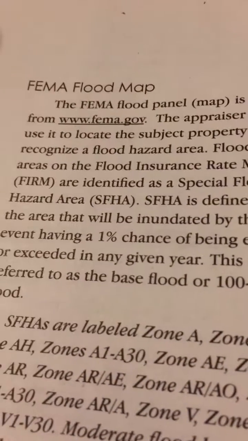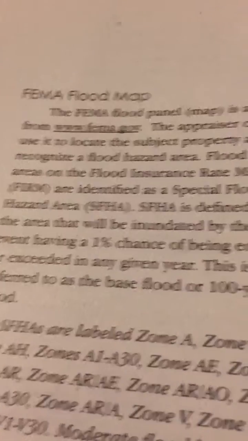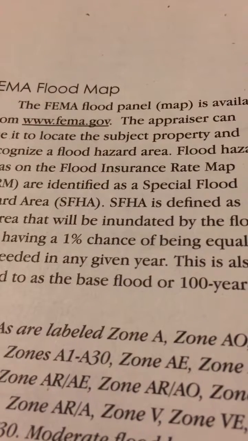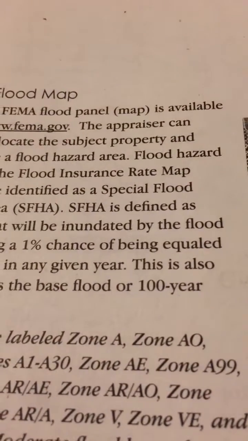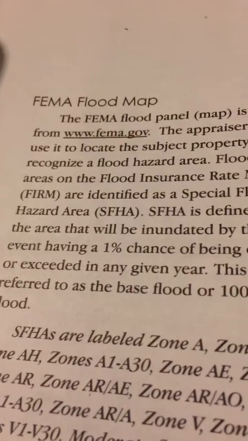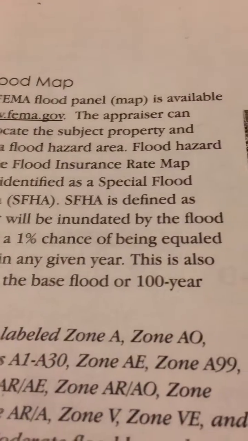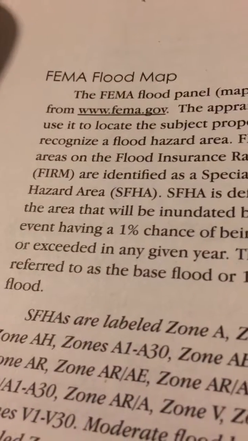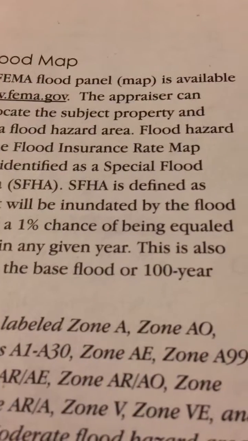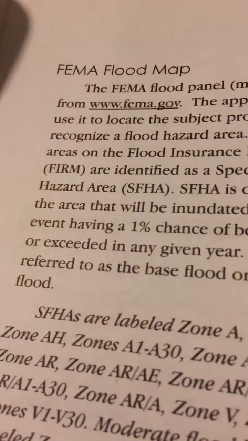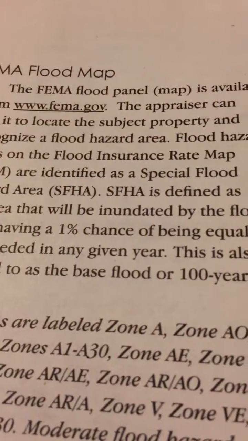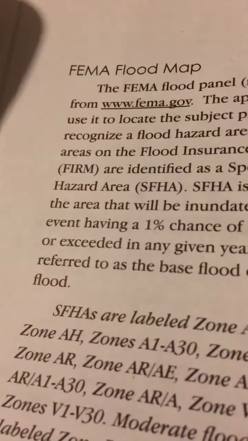SFHA is defined as the area that will be inundated by the flood event having a 1% chance of being equaled or exceeded in any given year. This is also referred to as the base flood or 100-year flood.